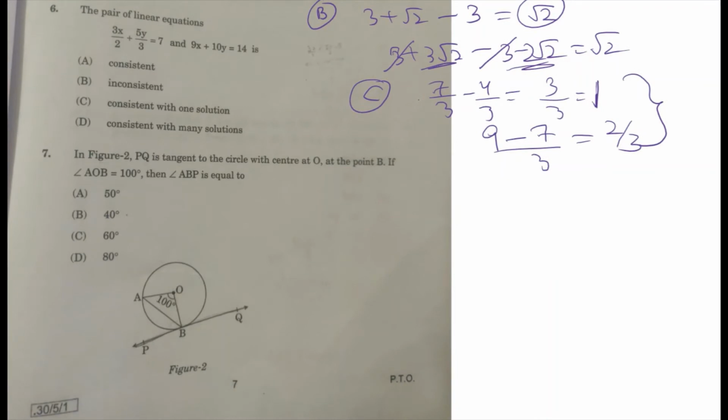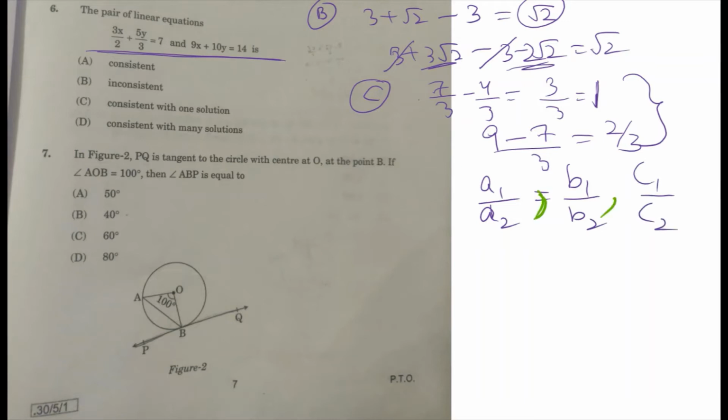Sixth question. The pair of linear equations. So given pair of linear equations, we need to find if they are consistent or inconsistent. To check the consistency, we need to check if they have solutions or not. We'll use the formula of A1 by A2 equals to B1 by B2 and C1 by C2. I can just put commas instead of this. So first check with these ratios.